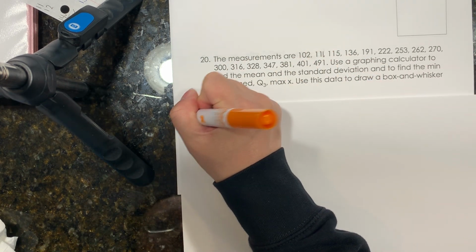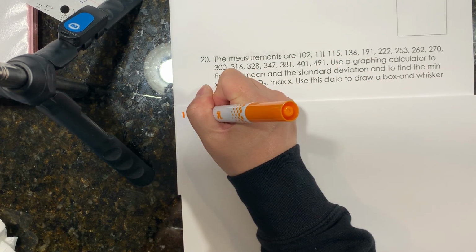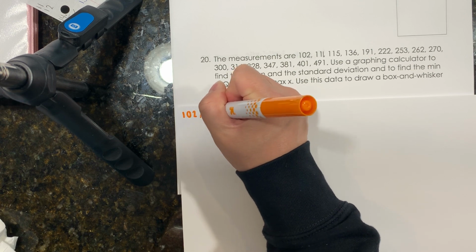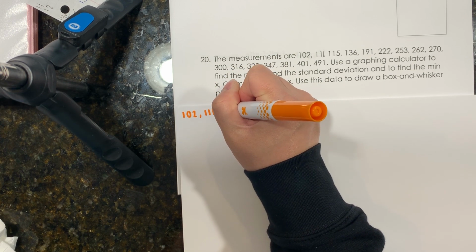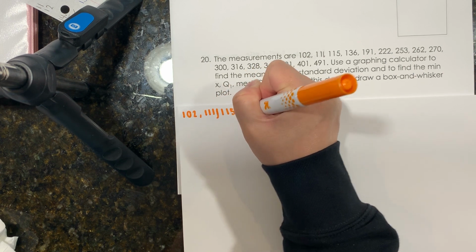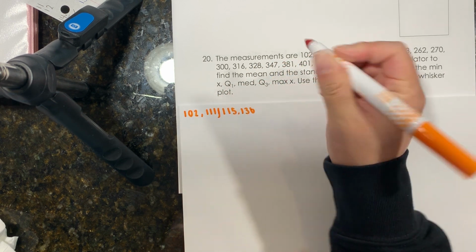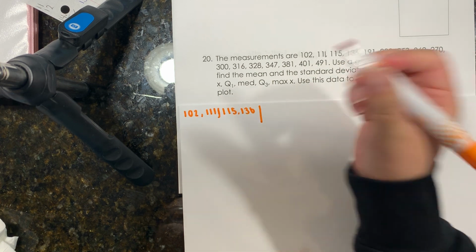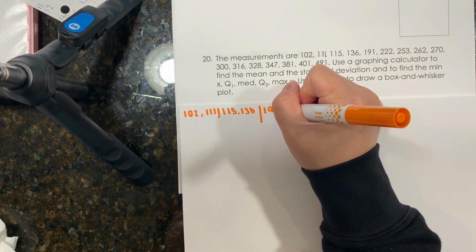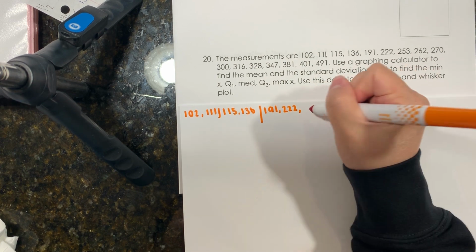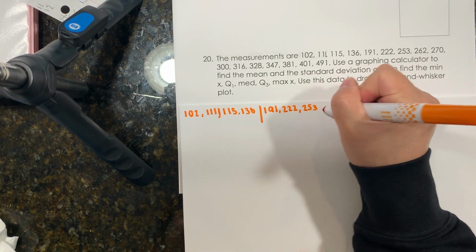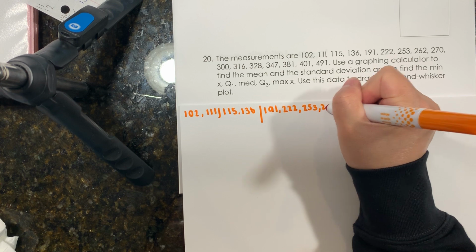So I'm going to start. We have 102, 111, oops, that's a comma, and then 115, 136, that'll be group 1. Then group 2 would be 191, 222, 253, and 262.